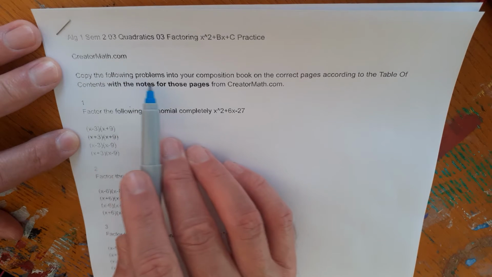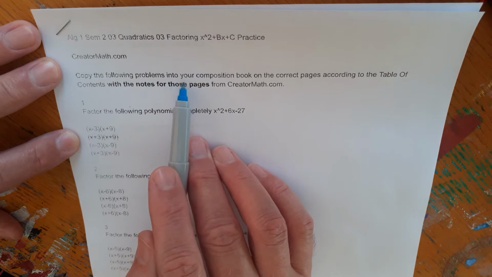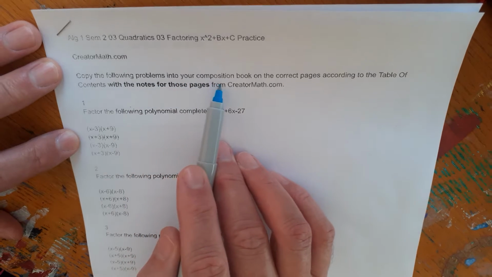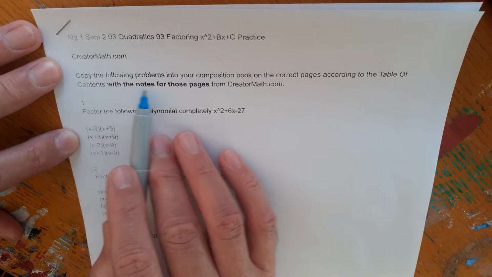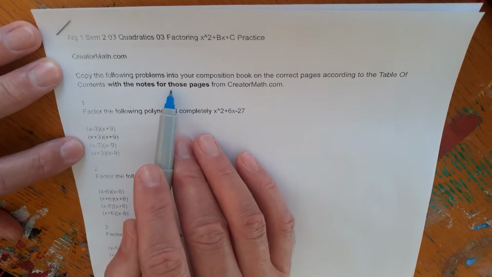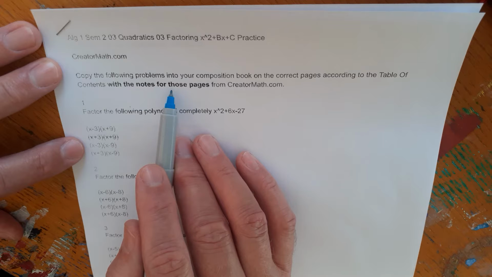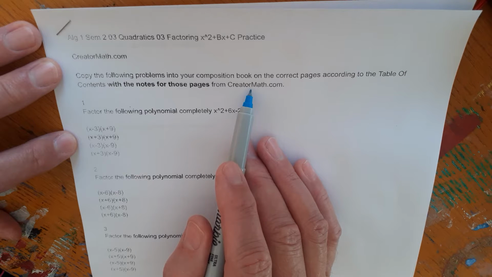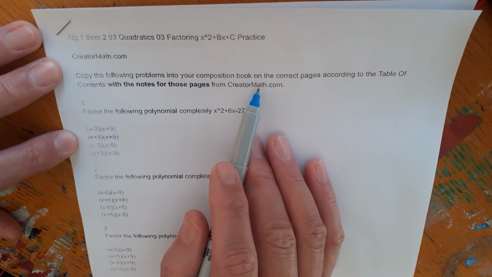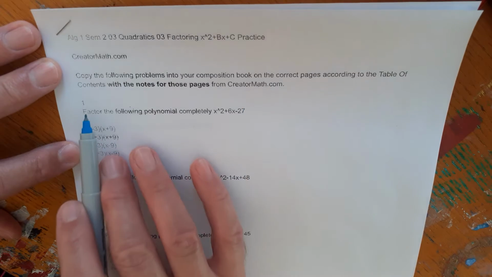Here are the directions. Copy the following problems into your composition book on the correct pages according to the table of contents, with the notes for those pages. Don't forget the notes, you guys. That's a separate link on the table of contents for the correct pages in the comp book, under creatormath.com, under the Algebra tab, under the table of contents. Make sure it's the Semester 2 table of contents too, by the way.